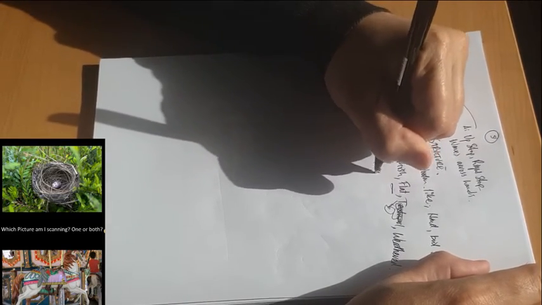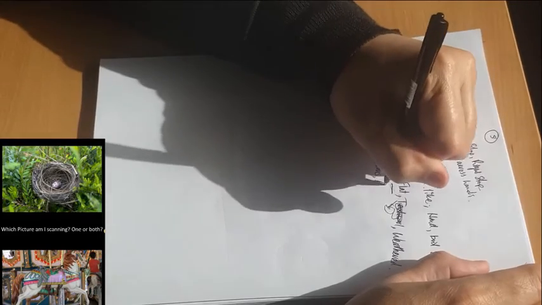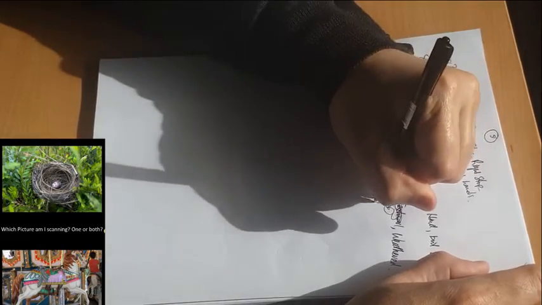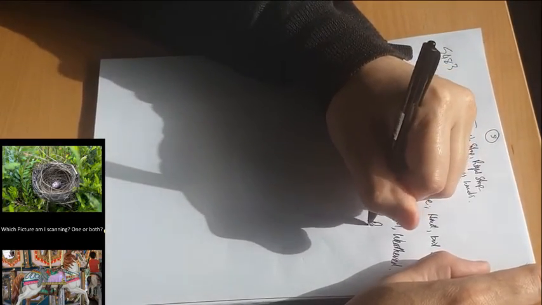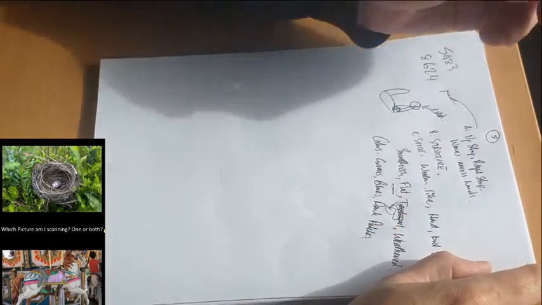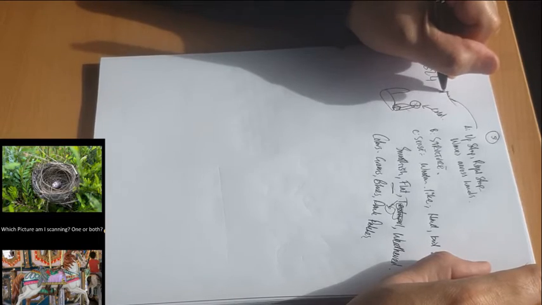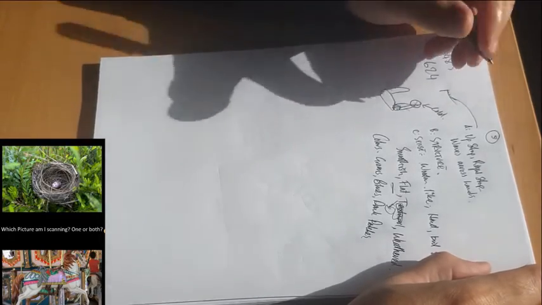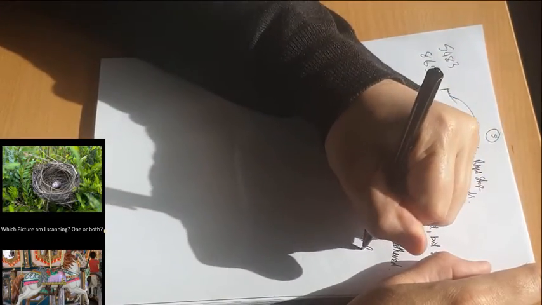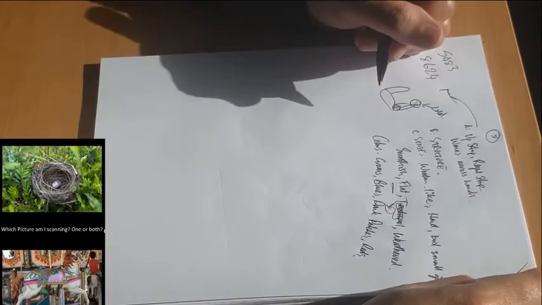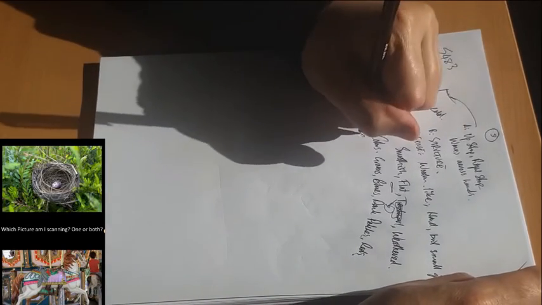So greens, blues, dark patches. Let's try that. I suppose it's reds as well. Alright, snapshot.